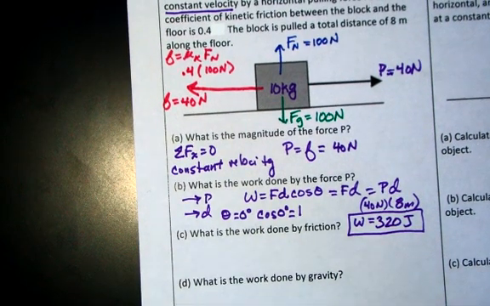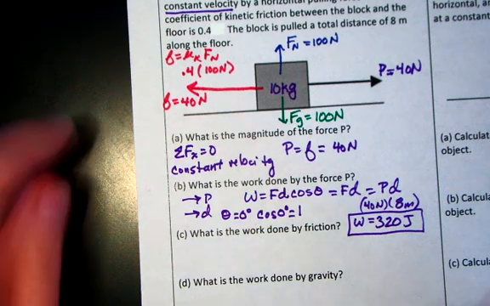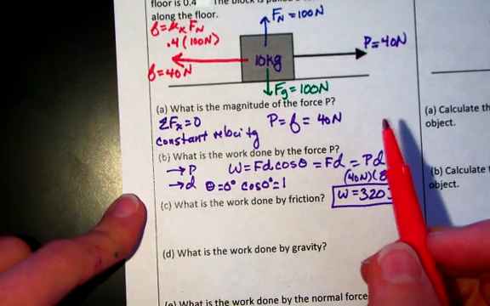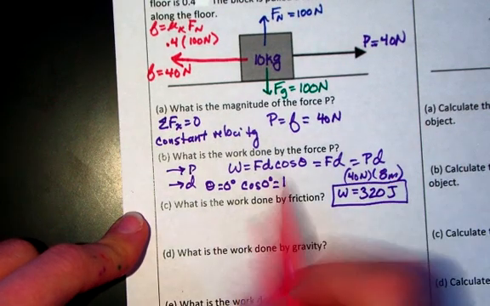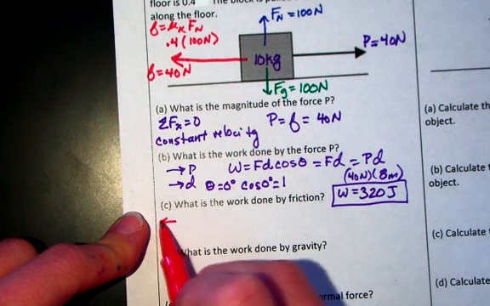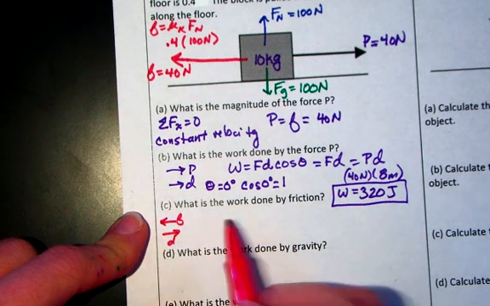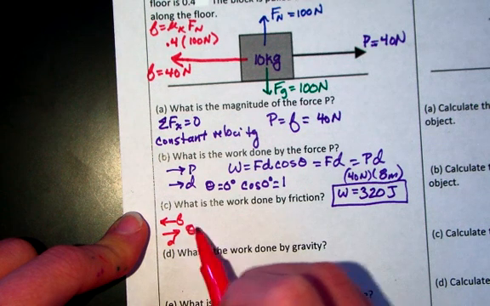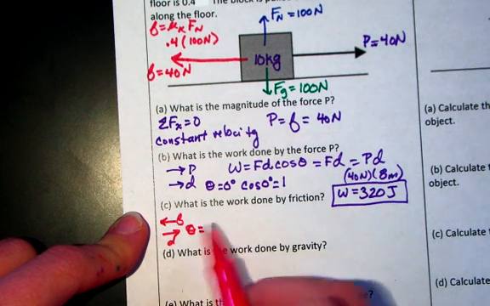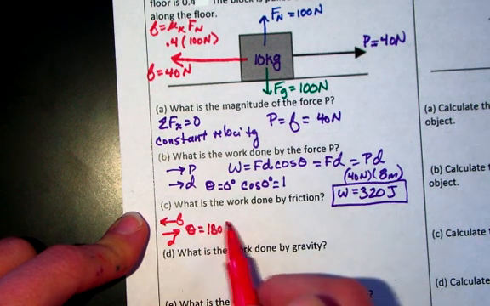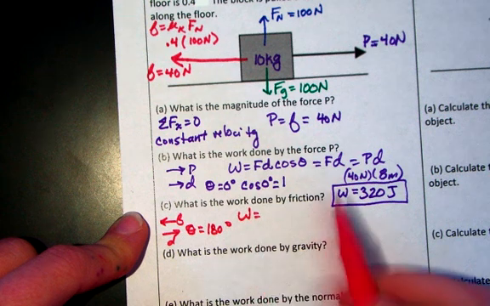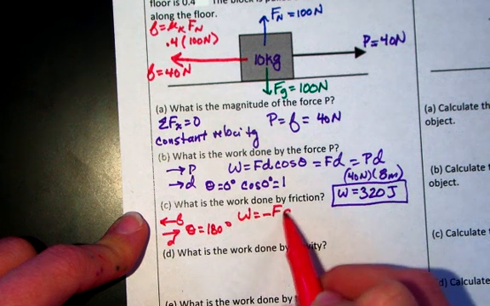So the next thing we want is the work done by friction. Okay, so we can look at this a couple of ways. One of the ways that we can look at it is using the equation. This time friction is this way, and our displacement is to the right, and therefore what is theta? Theta is 180 degrees, so that means work equals negative force times distance.